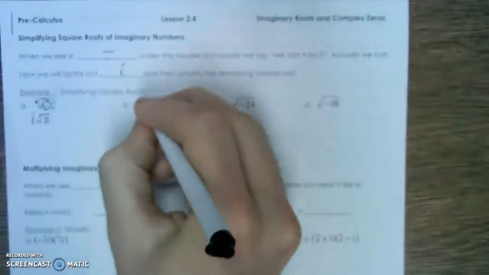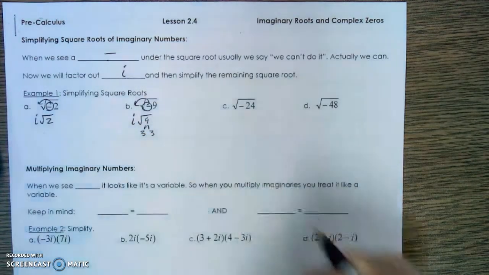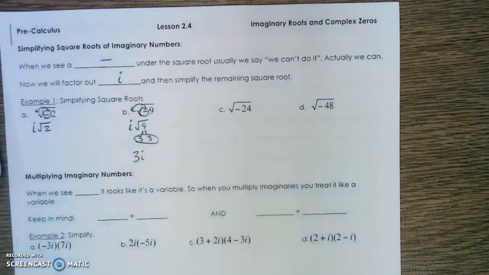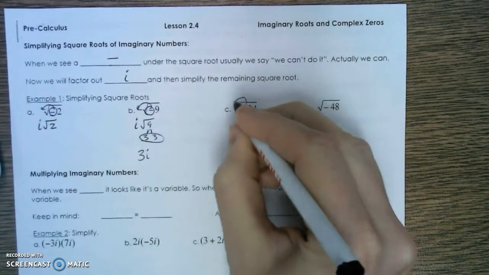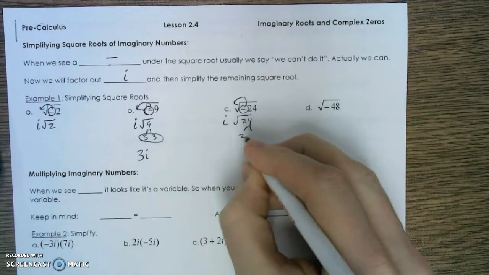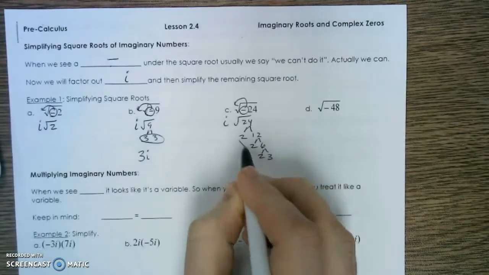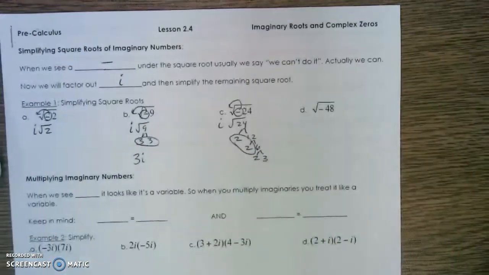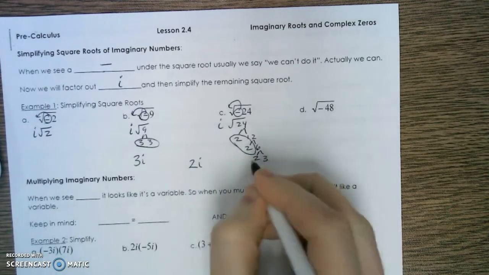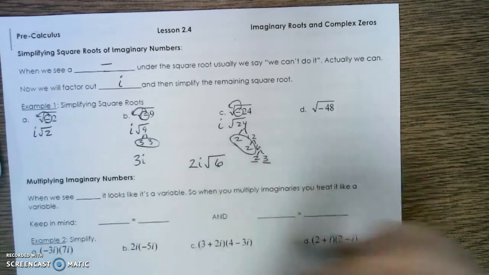Here, take the negative out, you get i, and then we've got square root of 9, which breaks down into 3 times 3, which you take out your pair of 3's and you get 3i. This one, the negative comes out, and then we're going to break down radical 24. So 2 goes into 24, 2 times 12, 2 times 6, and then 2 times 3. And you're looking for pairs of 2 because it's a square root. You've got one pair of 2's, so that will come out of the radical with the i. And then you have a 2 and a 3, which don't make a pair, so you multiply them back together and you get 2i radical 6.